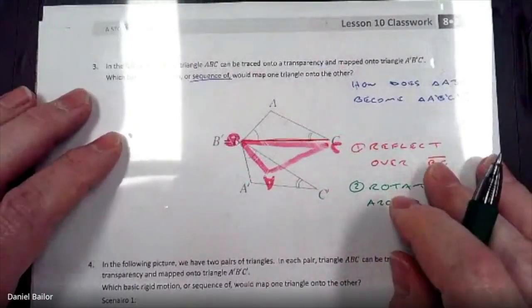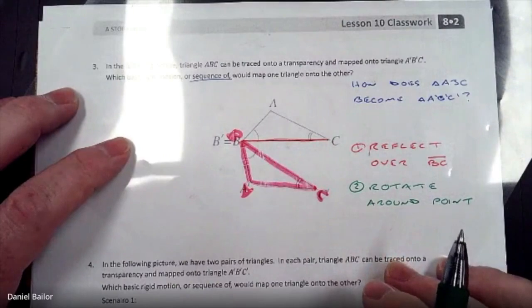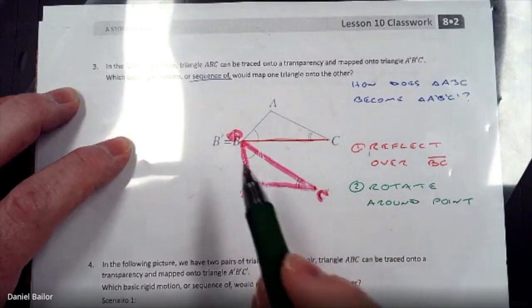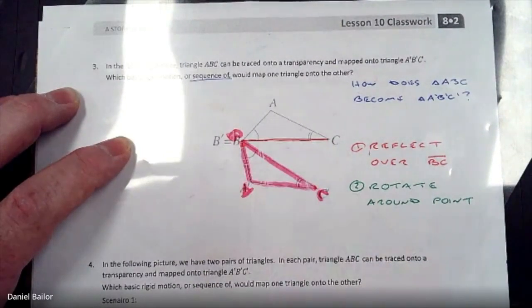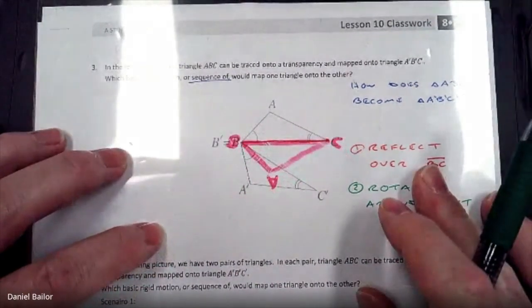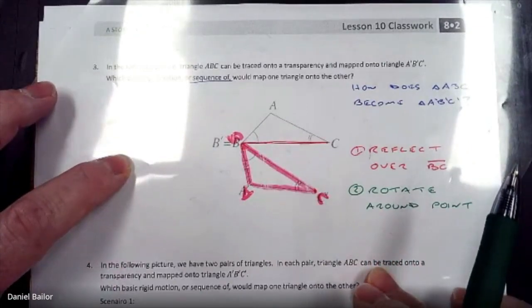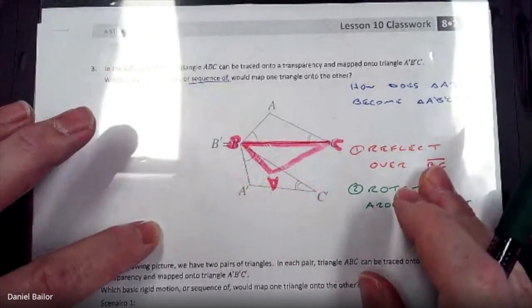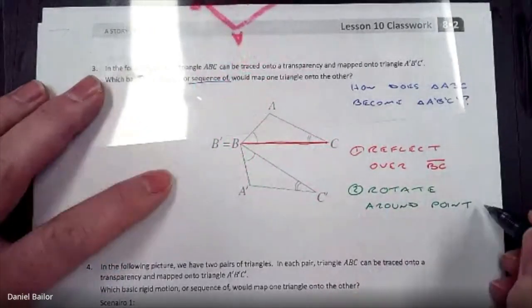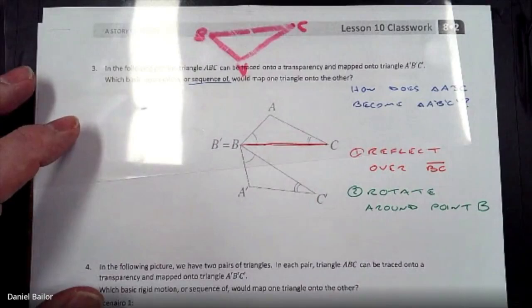When we rotate, what point stays in the same spot? If you look, B stays in the same spot. So we flip over BC and we rotate where B is the center. So flip over BC and then rotate around point B. Just like that.